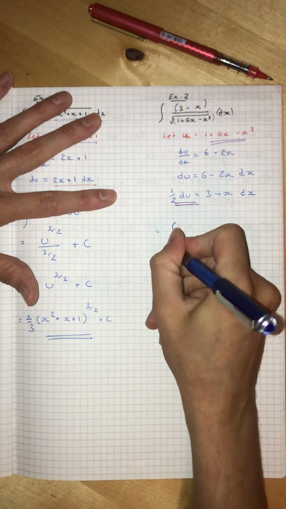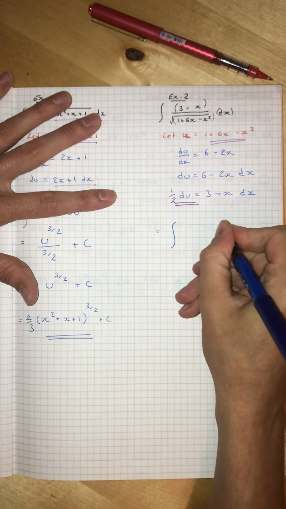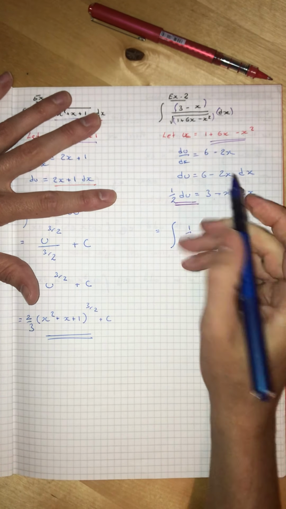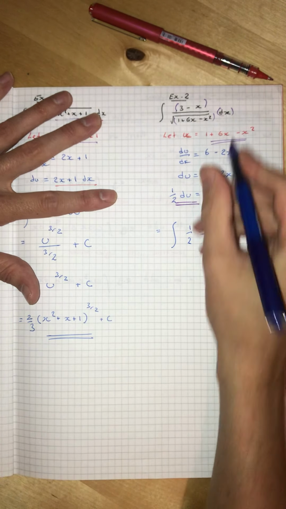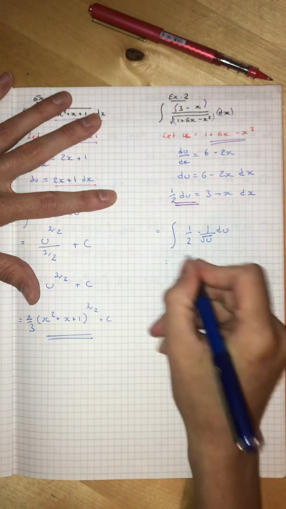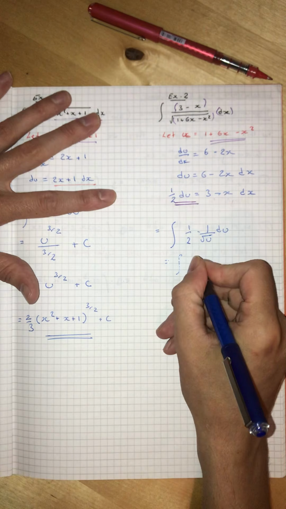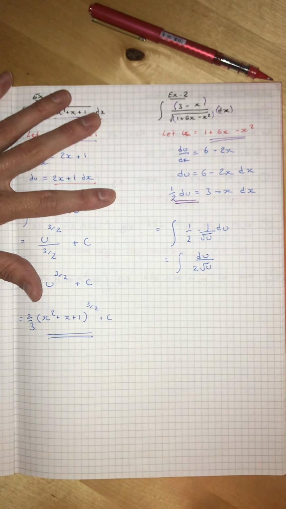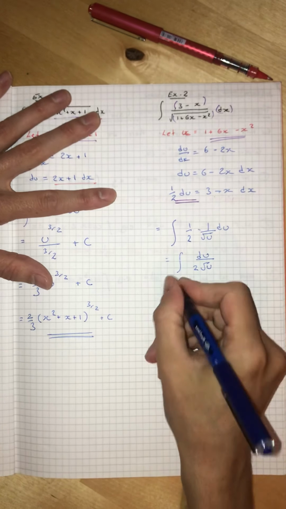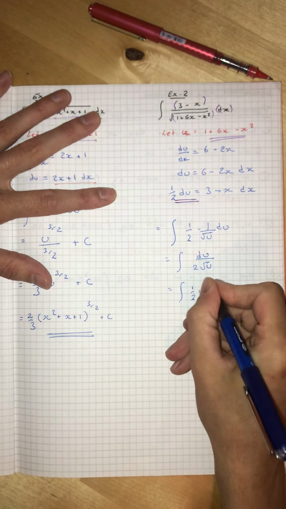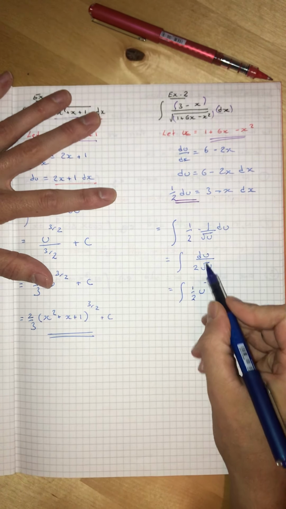So it's going to become du times 1/2, and then we've got the 1 over root u. So we've got the integral of du over 2 root u. Prepare that to integrate, so we get 1/2 u^(-1/2), because I've changed that to u to the 1/2 and then brought it up.